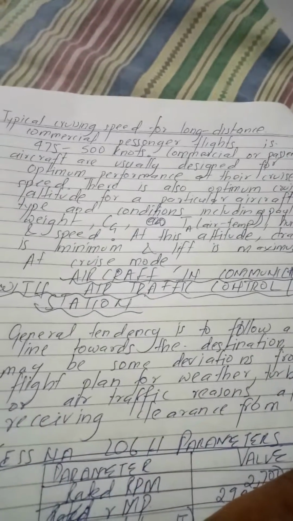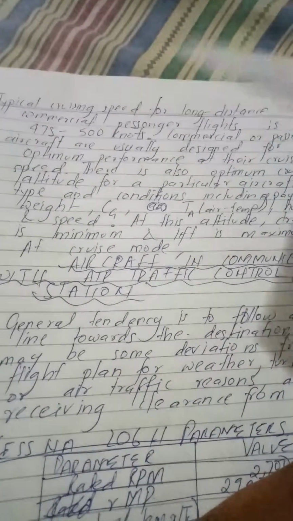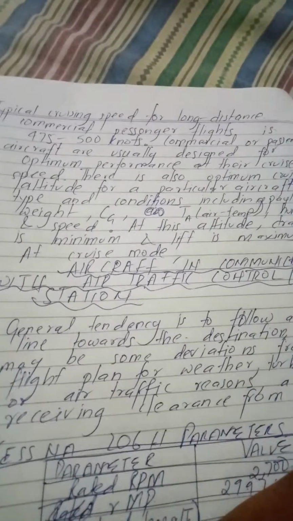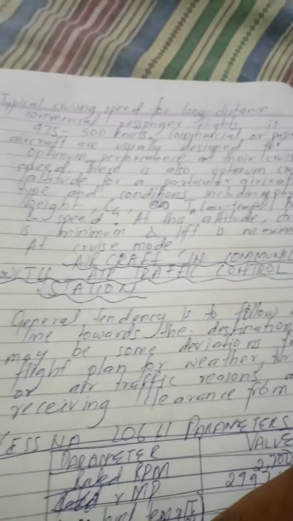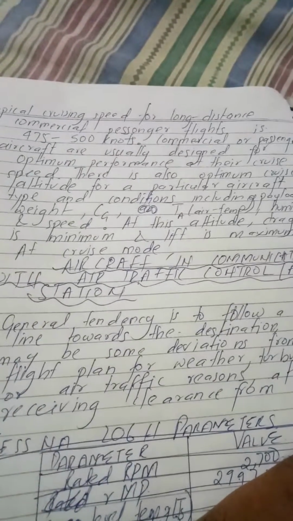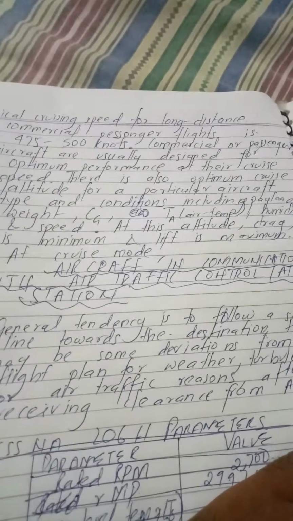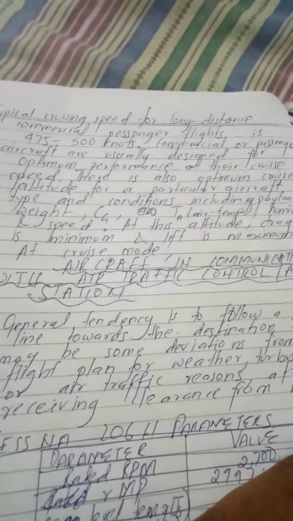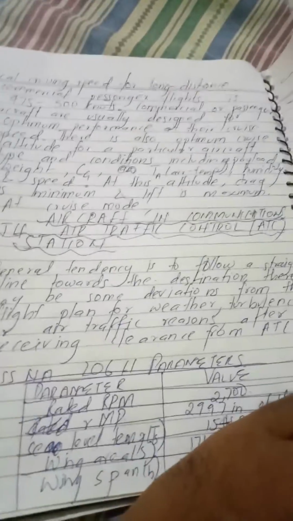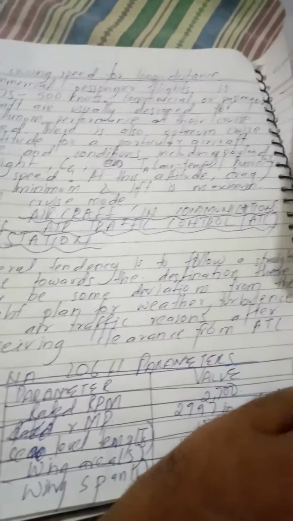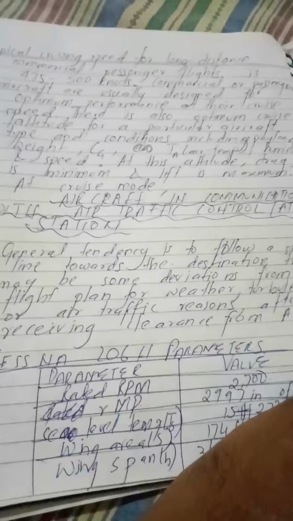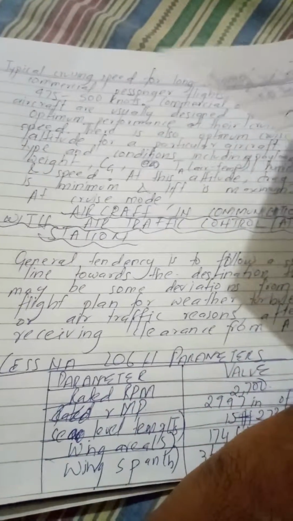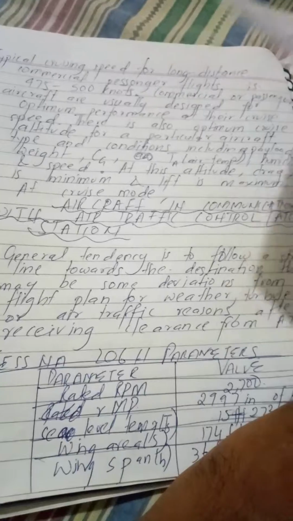Okay, so the cruising speed for long distance flights is 470 to 500 knots. Commercial or passenger aircraft are usually designed for optimum performance at their cruise speed. This is also the optimum cruise altitude for a particular aircraft type and conditions, including payload, weight, center of gravity, air temperature, humidity, and speed. The general tendency is to follow a straight line towards the destination.